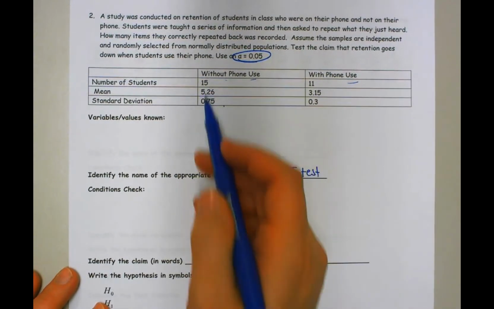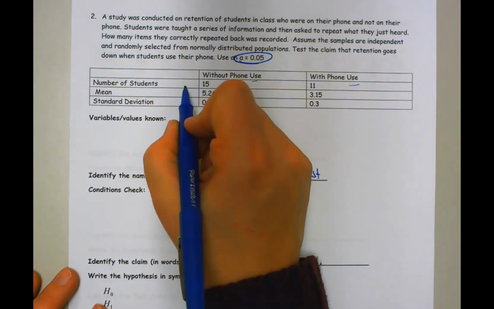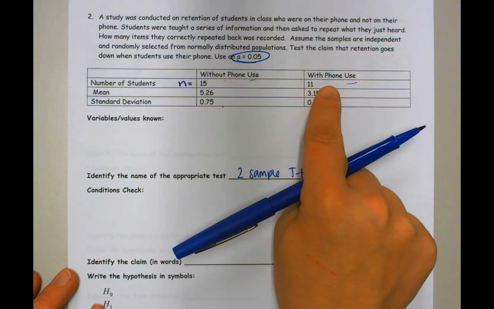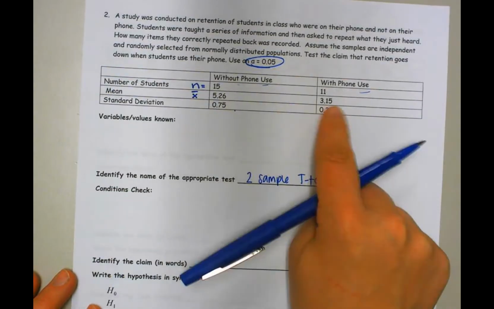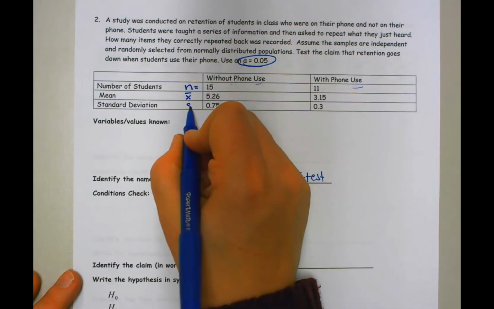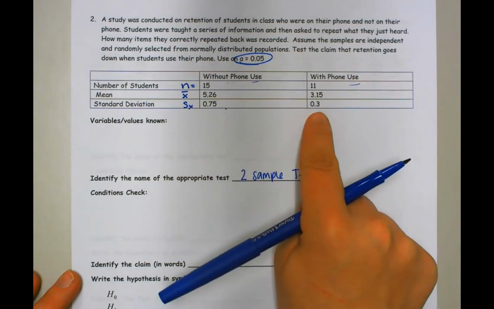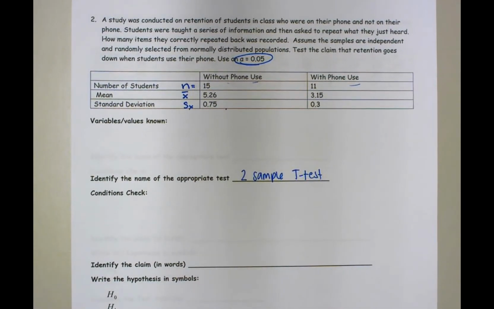So all of our known values are really given to us here, right? Our n values are 15 and 11. Our means are 5.26 and 3.15, and our standard deviations are 0.75 and 0.3. So those are the key information that we need to run our test.